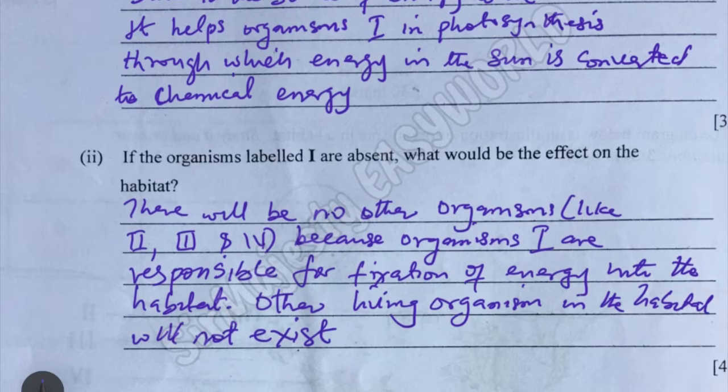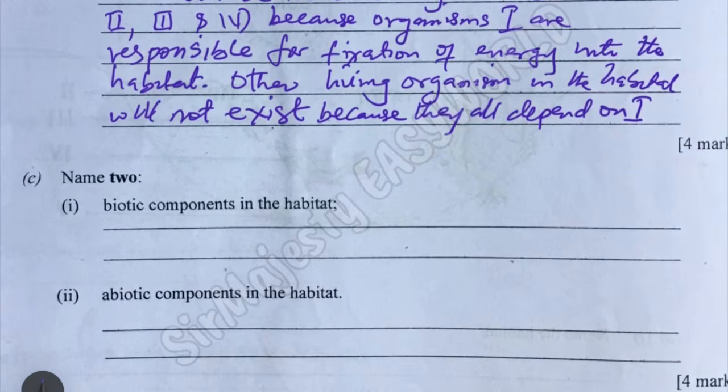Yes, because they all depend on organism I. It's only I that can capture the energy in the sun.